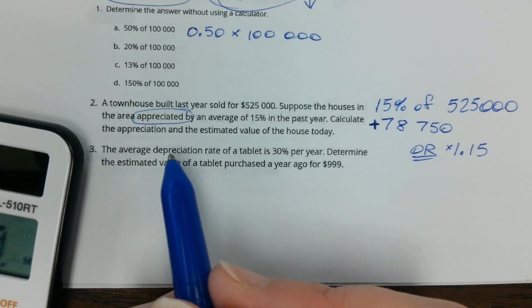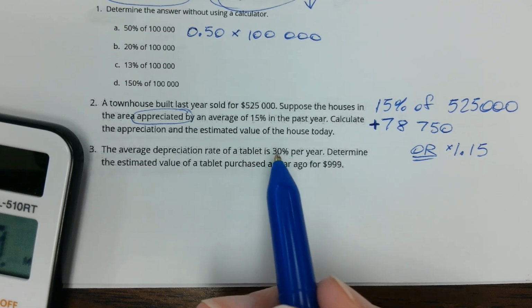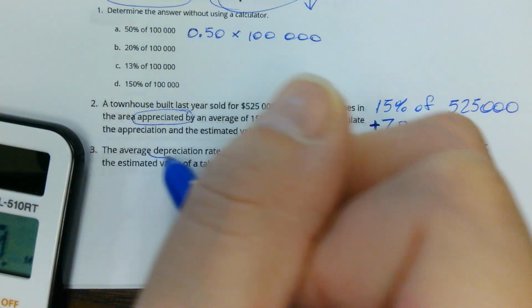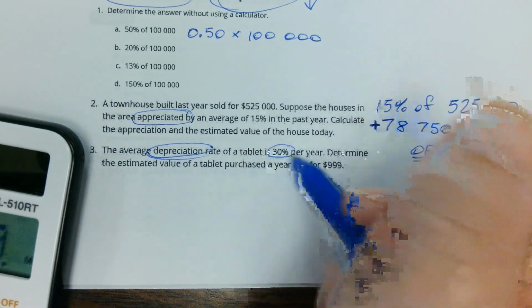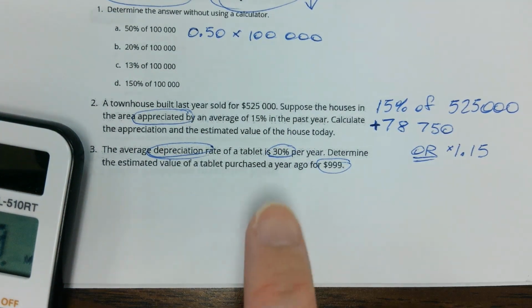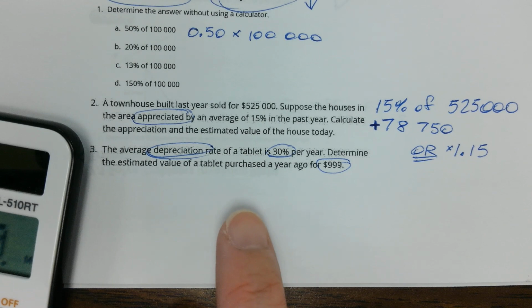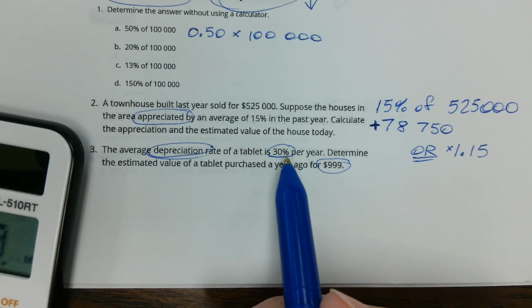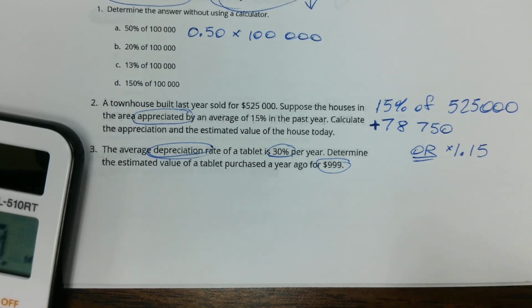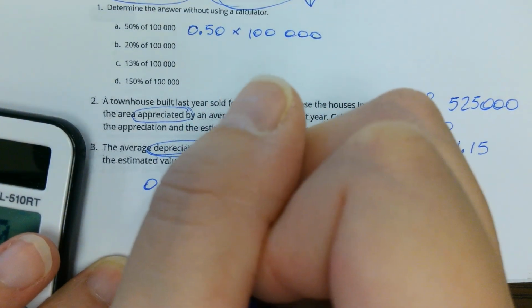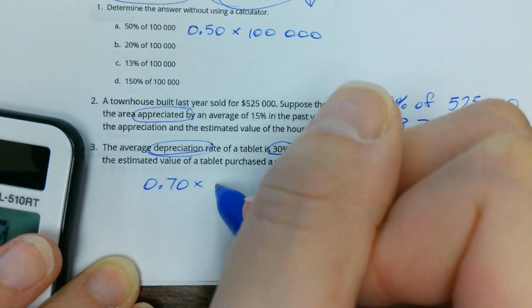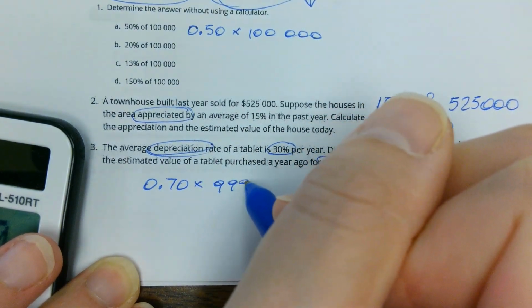Okay. Similarly, depreciation of 30%. So how would I calculate that? Easiest way to calculate this? That's 30%, so yeah, 0.70. So the easiest way, 0.70 times 999.